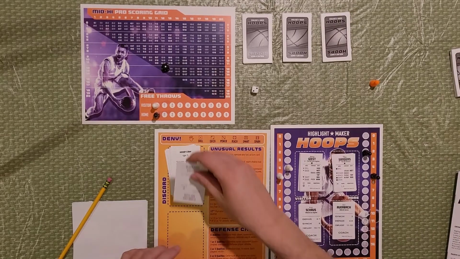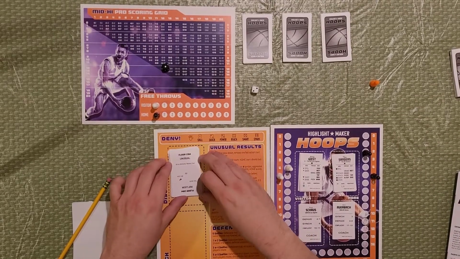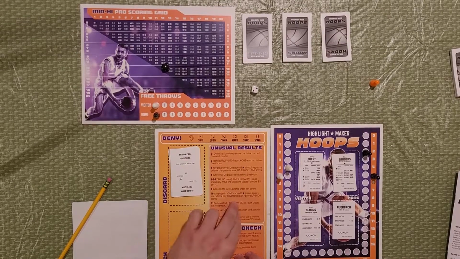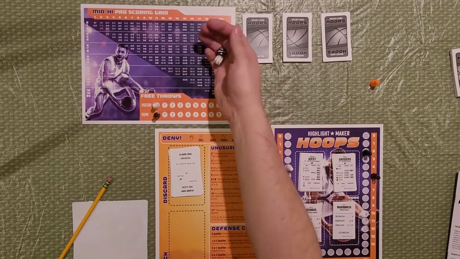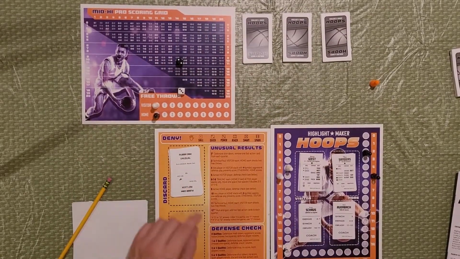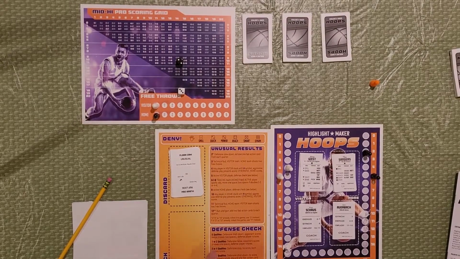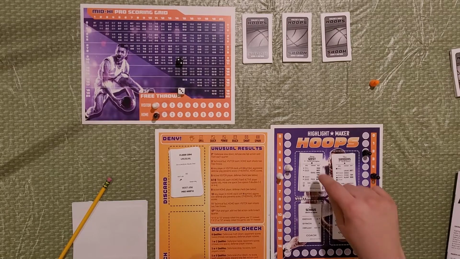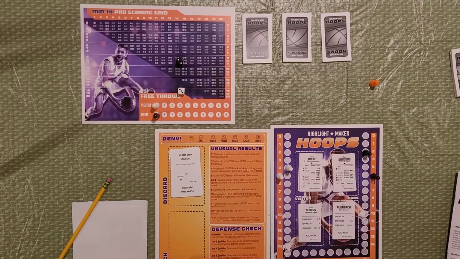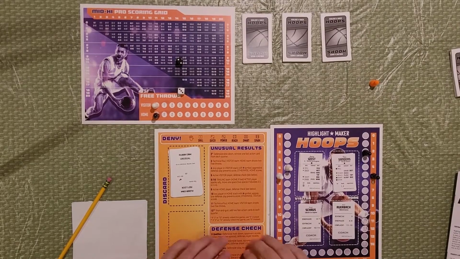And last card of the quarter is floor cam unusual. So now we go to our unusual results chart. We roll 2 dice. We get a 5. 5 is active visitor player defense check. See below. Okay, so we look at his defense and defensive. Well, we got to count his qualities, I guess, right before we look at this.